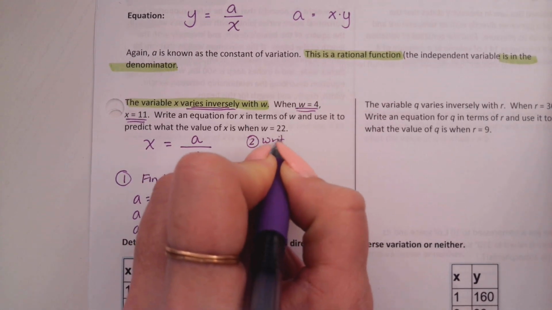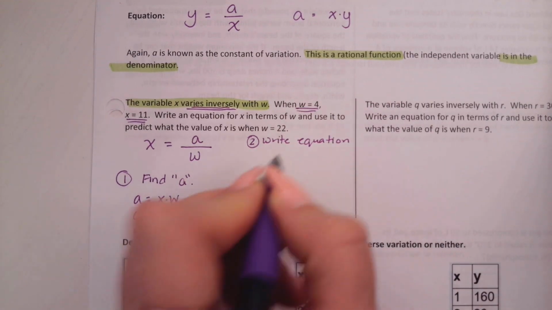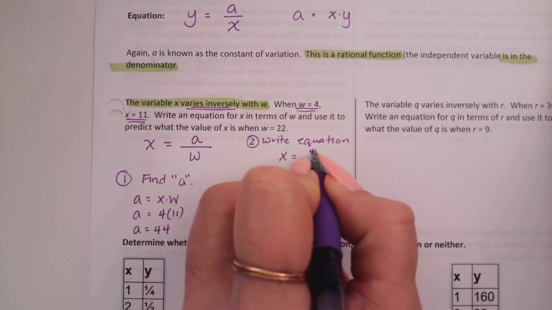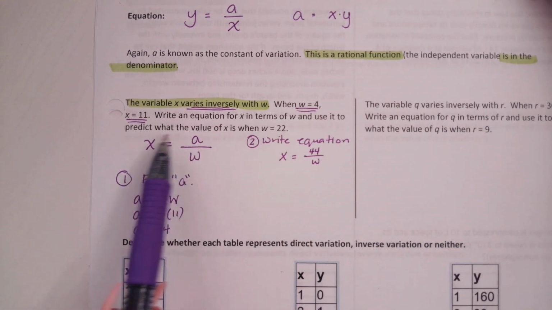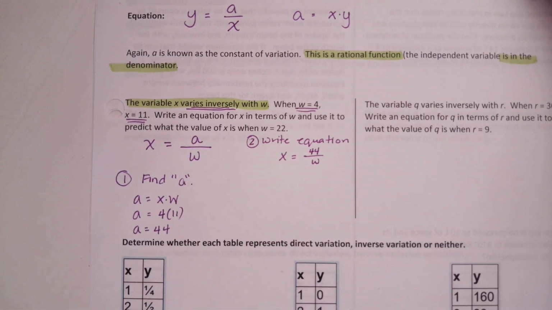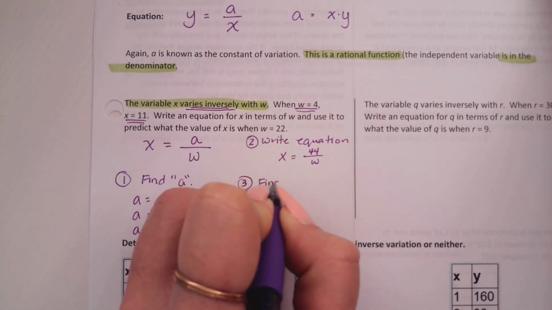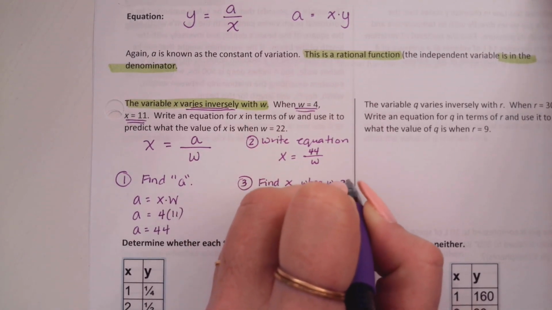Right, equation. So my equation would say X equals, and then where that A was, what number did we just find? 44. So 44 over W. So there's our inverse variation equation. And then they did ask us to do something with that. It says predict the value of X when W is 22. So that'll be our last thing we're going to do. Find X when W equals 22.